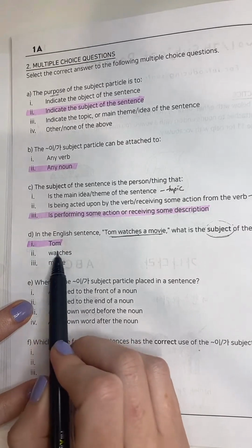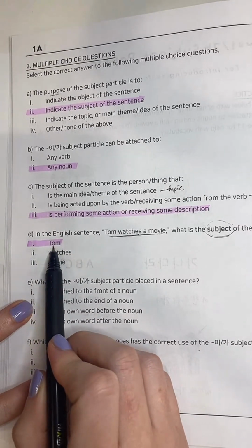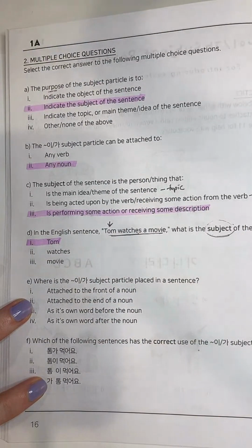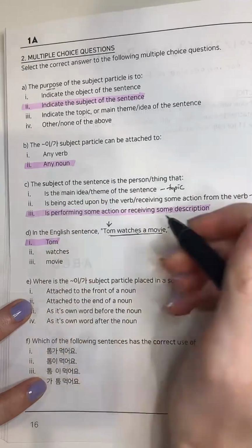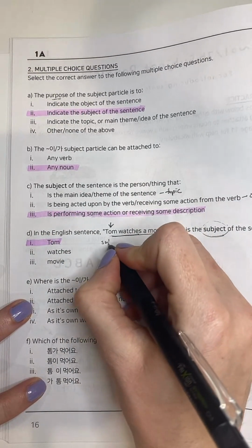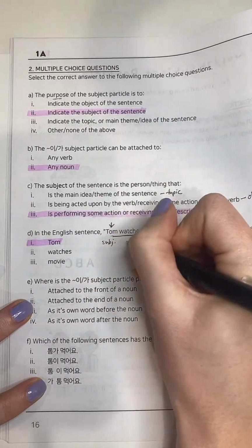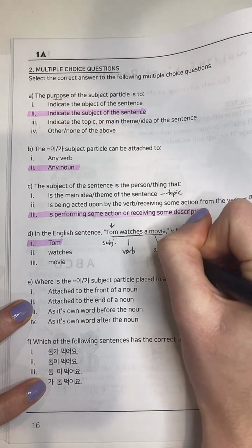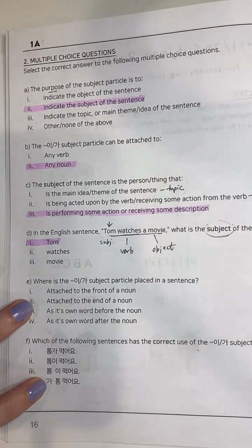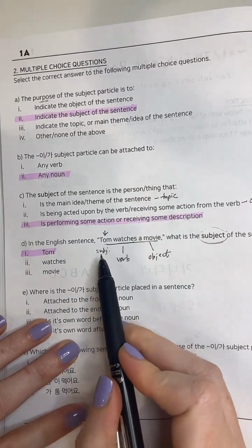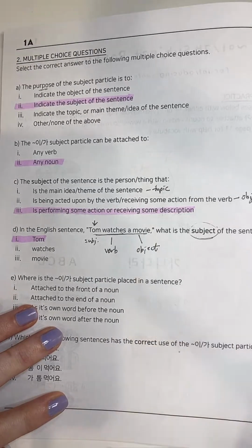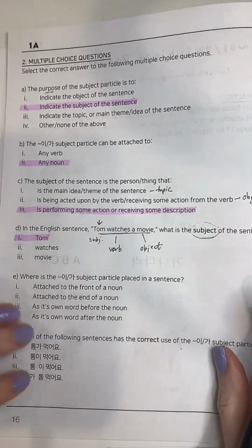In this sentence, it's Tom, because Tom is the person who is doing the action of watching a movie. So Tom is the subject, watches is the verb, and movie is the object.